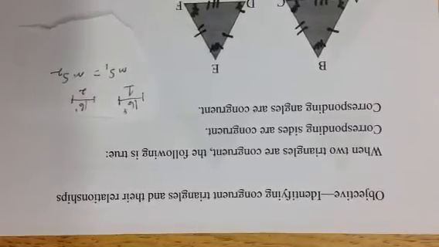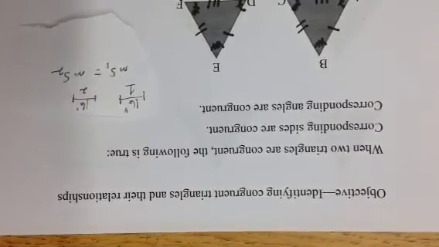Our objective now is going to be identifying congruent triangles and their relationships. Let's start off by defining what we mean by congruent.